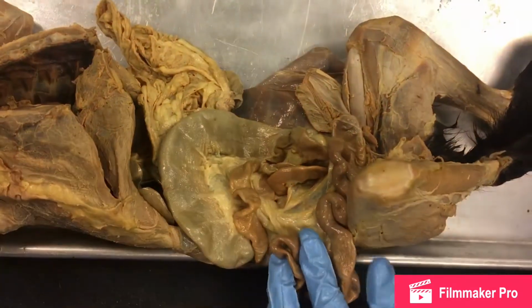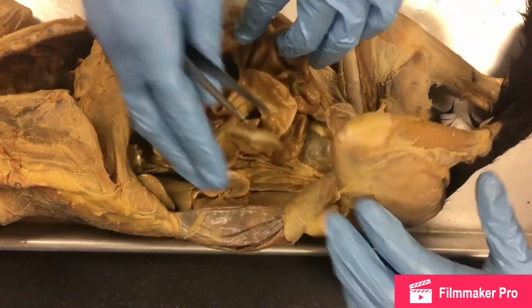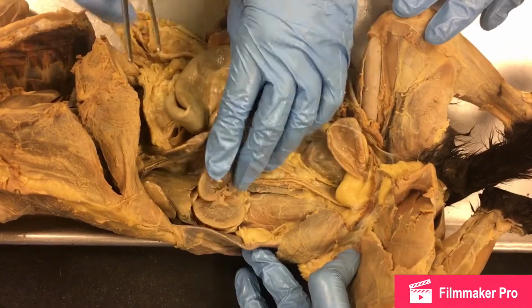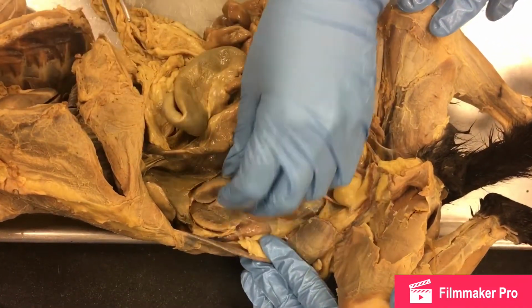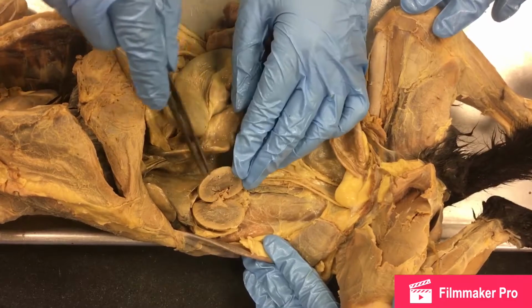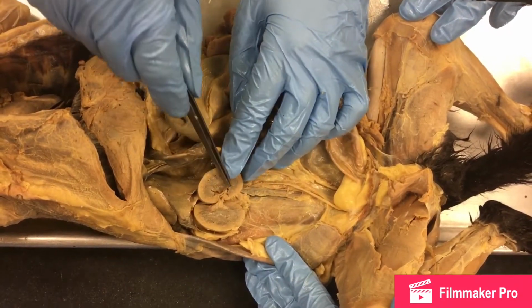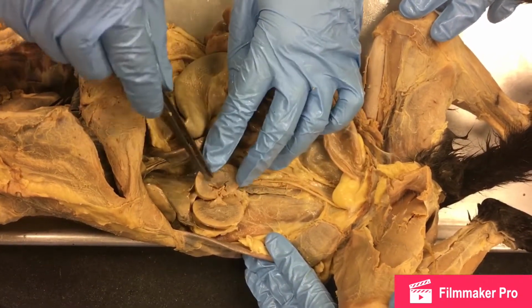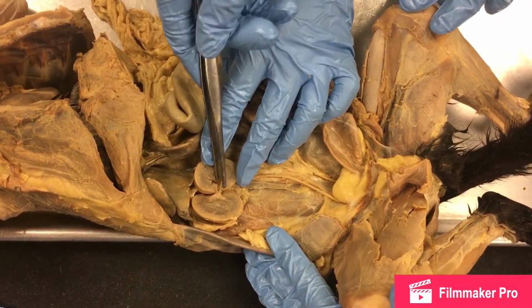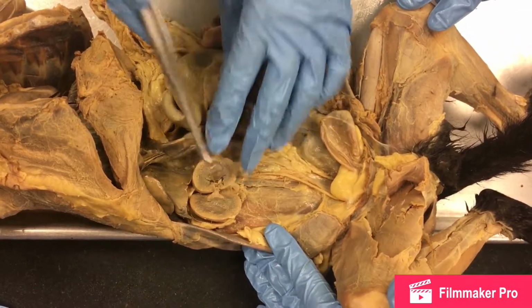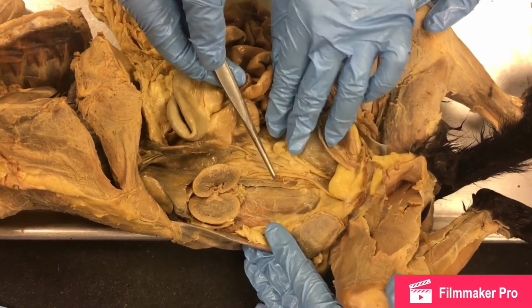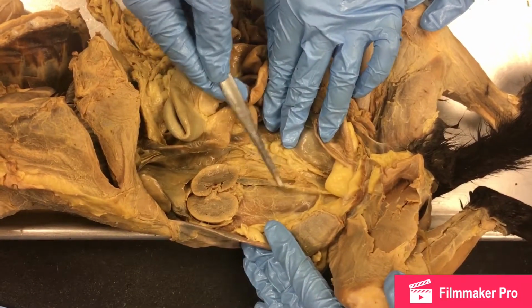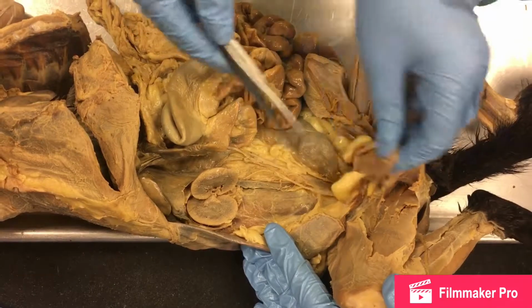And then you go to the urinary system, which is the kidney, and this is the kidney. And you have the cortex, which is the whiter stuff, and the medulla is the gray stuff, and then the renal pelvis is right here. And then you have the urethra right here, which goes into the urinary bladder.